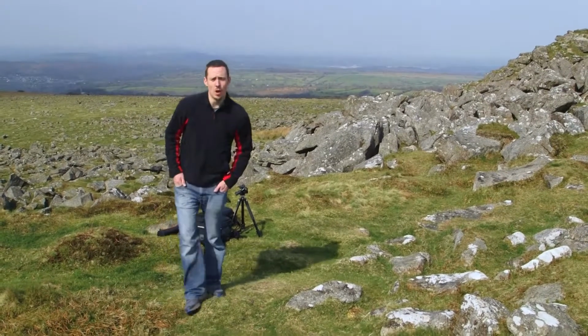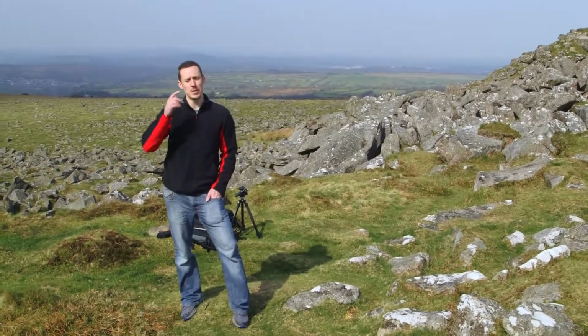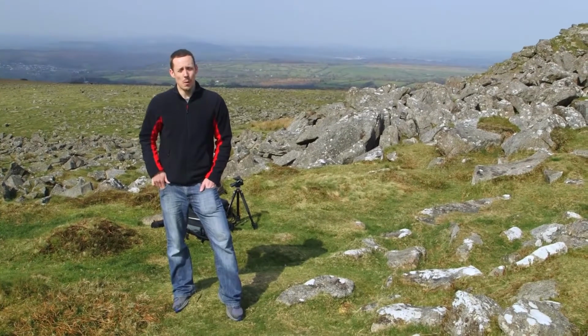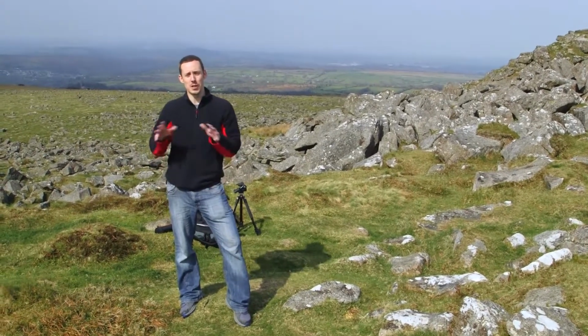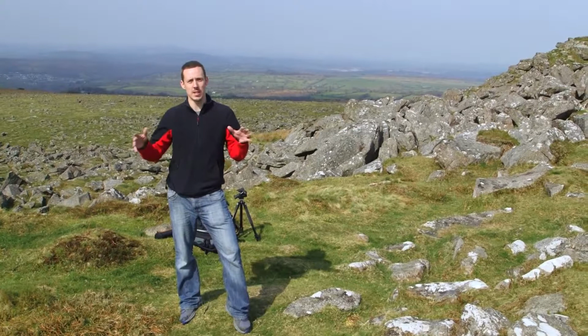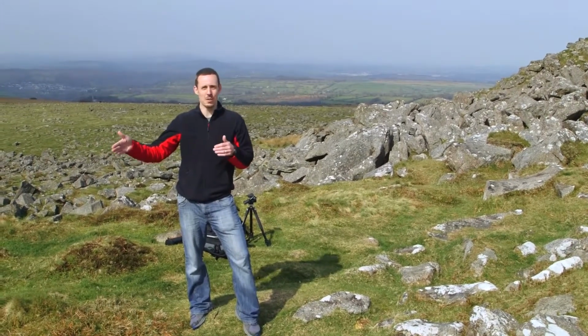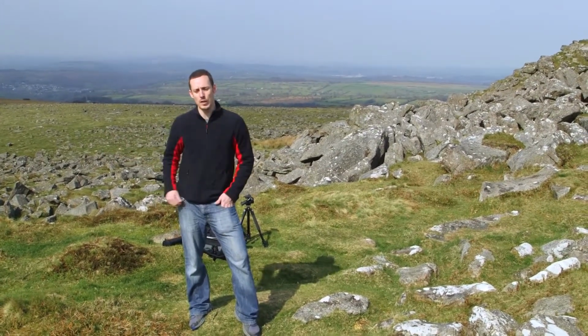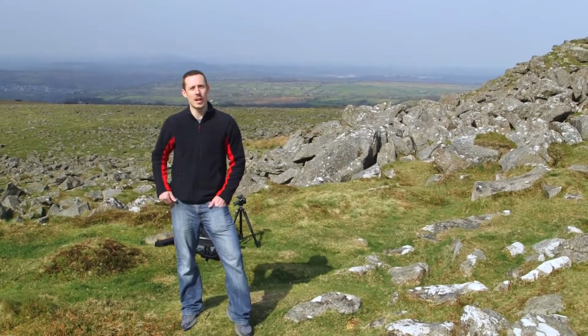So we're just up here on top of Dartmoor and we're going to shoot a time-lapse sequence today. What we're going to do is shoot a motion controlled time-lapse. So we're going to set up a rig that's going to allow us to move the camera over time and give us a really dynamic looking shot.